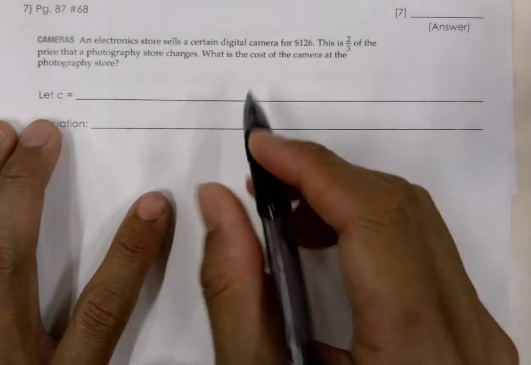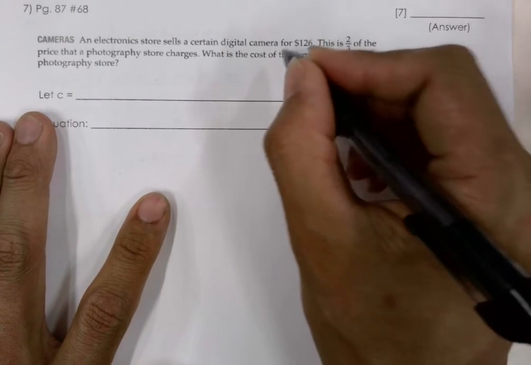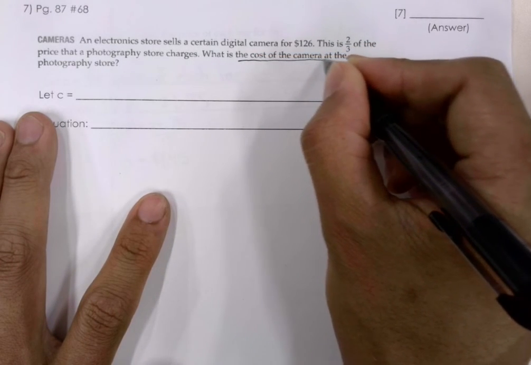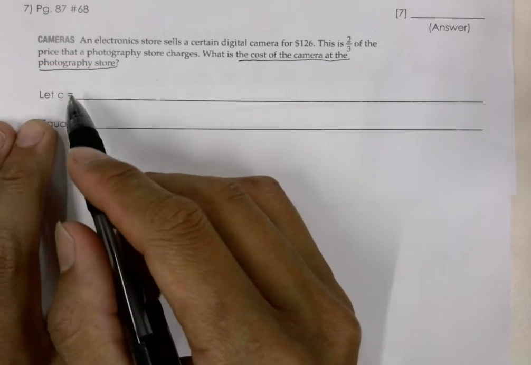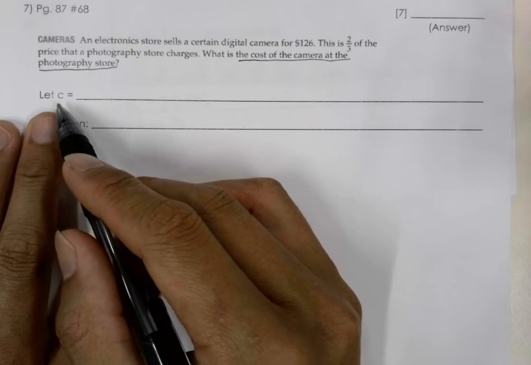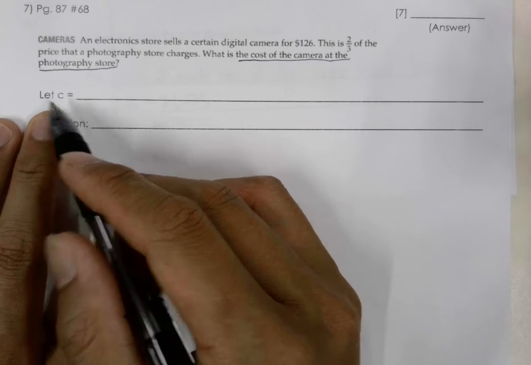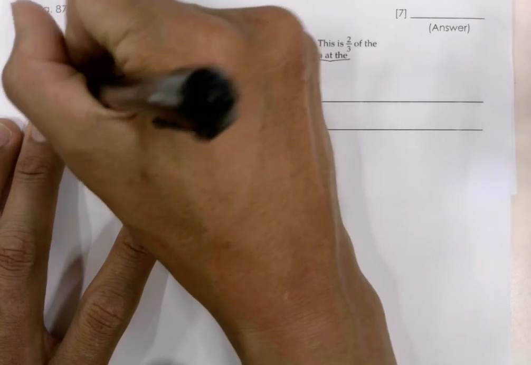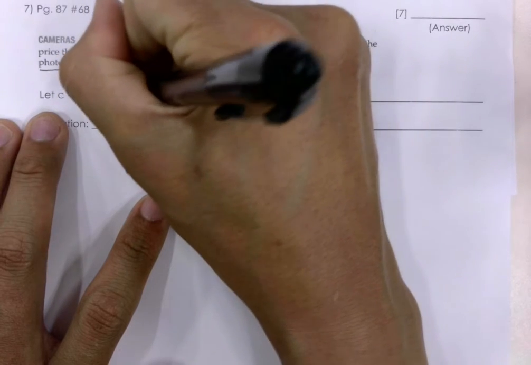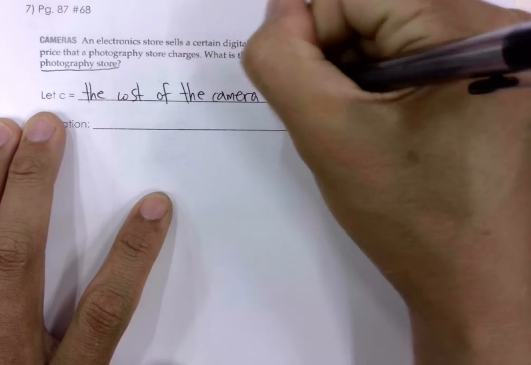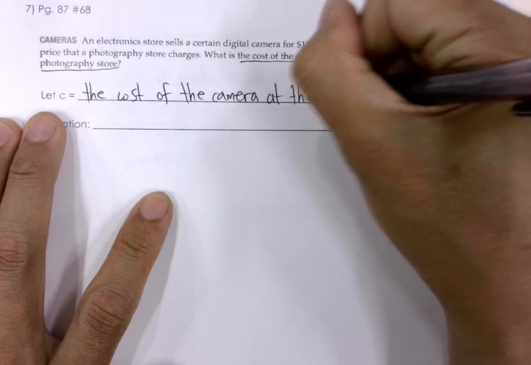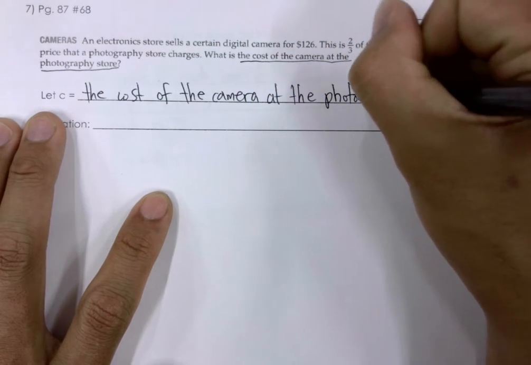Well, what we're looking for is the cost of the camera at the photography store. So that's what we're going to let our variable equal, what we want to know. Let C equal the cost of the camera at the photography store.